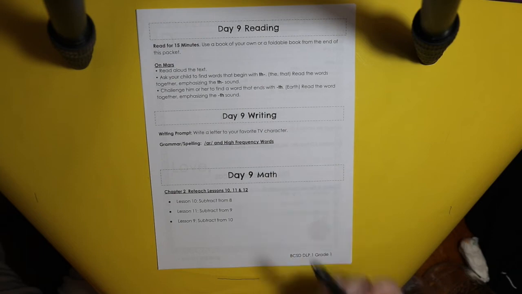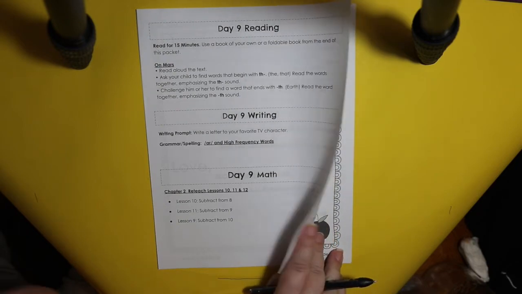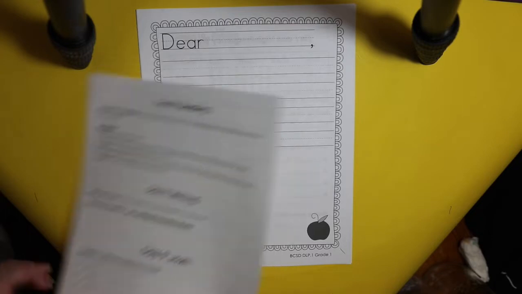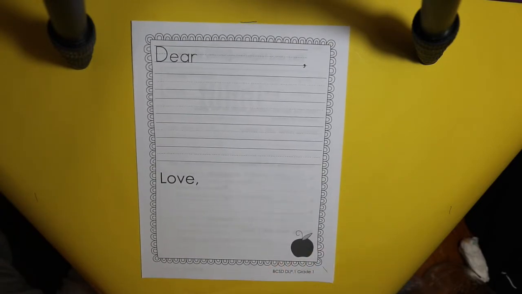So we haven't done a lot of letters. So when you think about a character that's on TV, it could be a real character or it could be a made-up character that you could write about. And if you notice, our writing looks different today because we're doing a letter and not a couple of sentences. So the first thing you have to do is decide on a character that you want to write about. I think I'm going to write, let's see, what would be a good TV character?